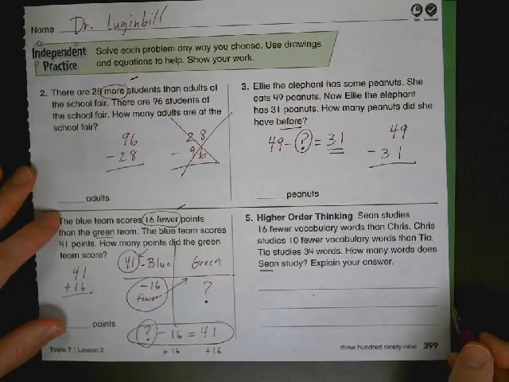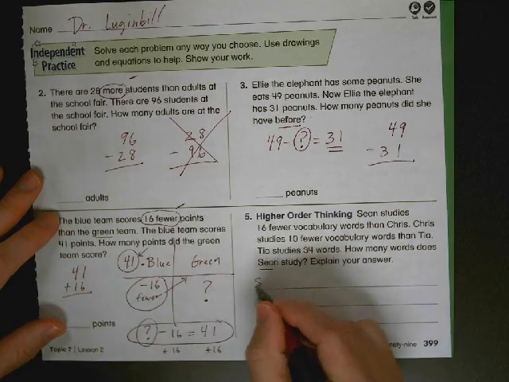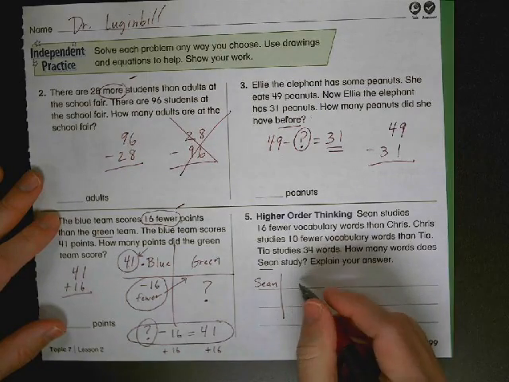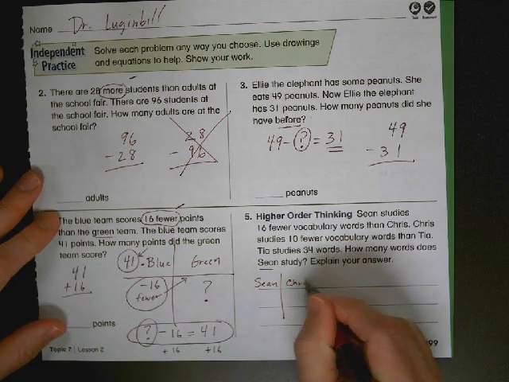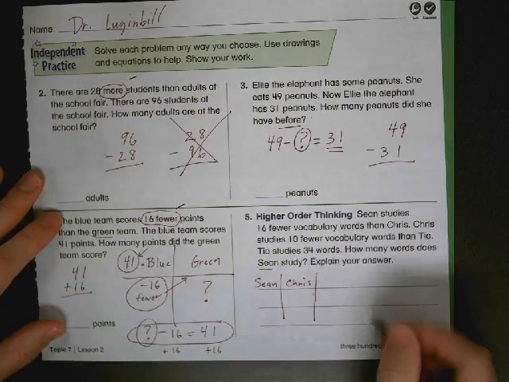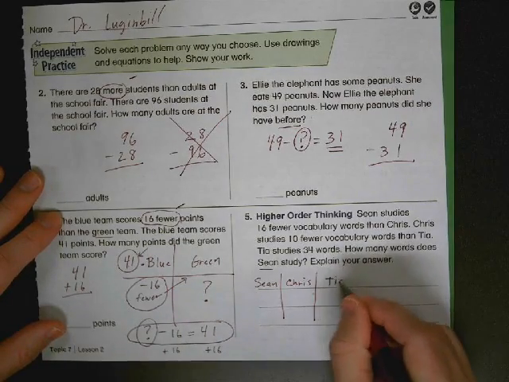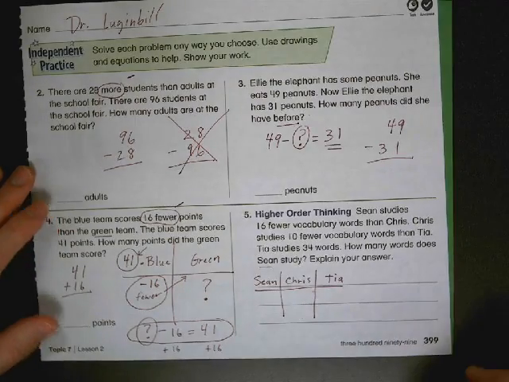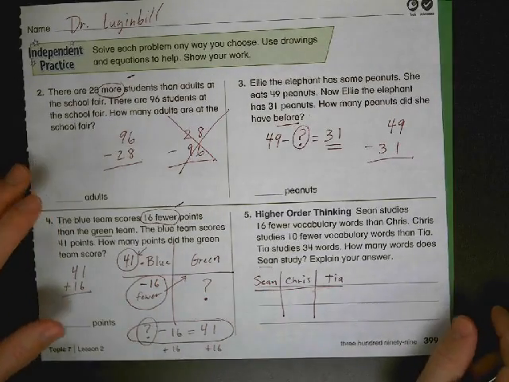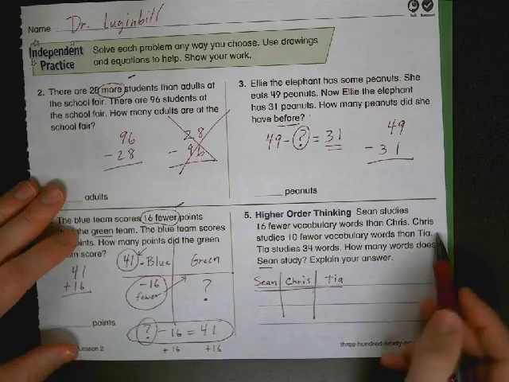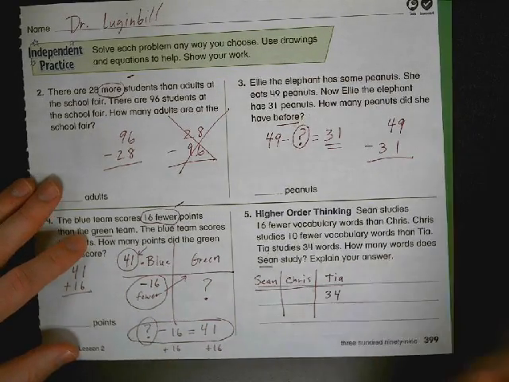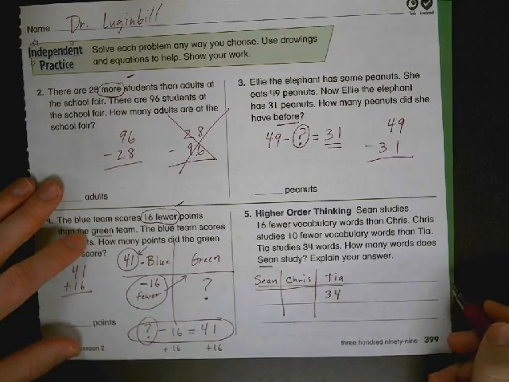A lot of people. So I got Sean, and I have Chris, and I have Tia. And then I'm making a T-chart here to figure out what information I know. Well, what information do I know? Tia studies 34 words. So we know they're all studying vocab. Who loves vocab? I love vocab.